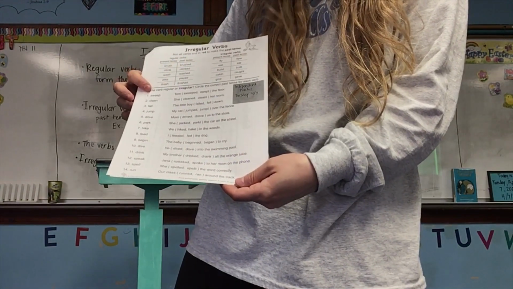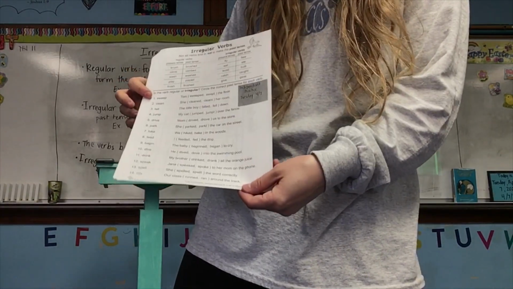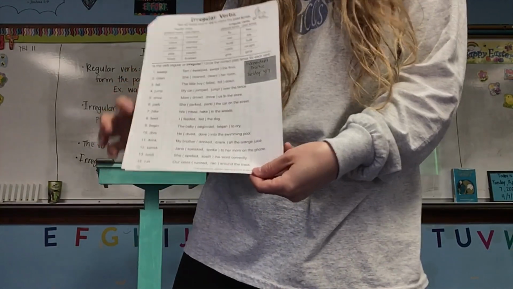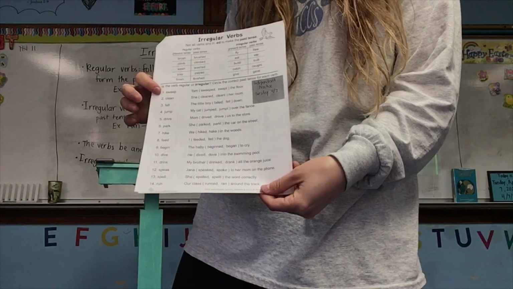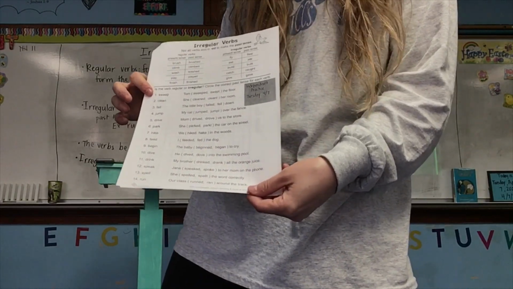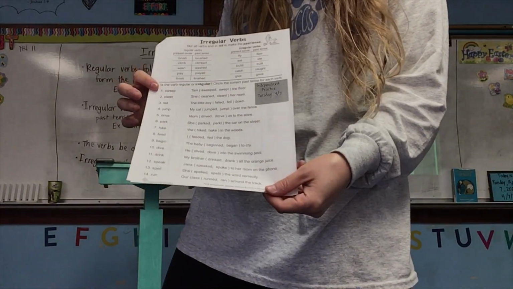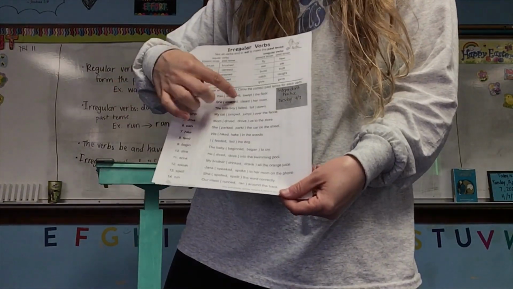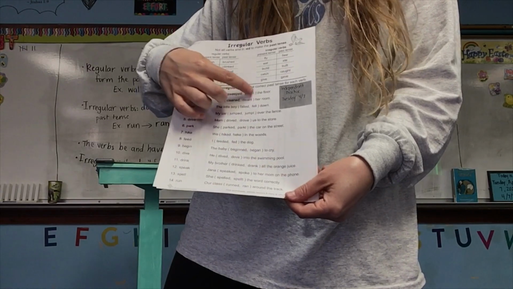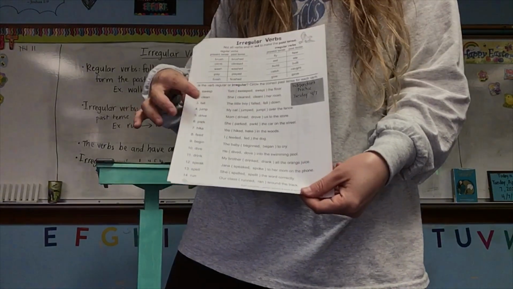Circle the correct past tense for each verb. So you're going to look at the verb. Does it make sense? Is it regular? Does it make sense to just add ed to the end? Or do you have to change it? If you're not sure, you need to read the sentence to yourself with each of these verbs. One is not going to sound right.